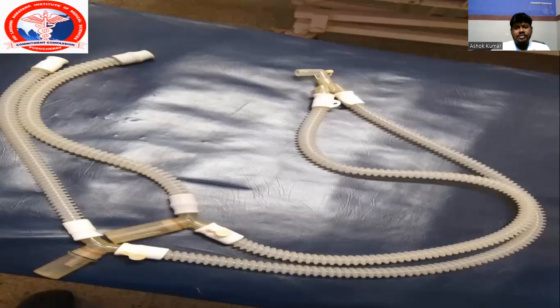And this is a circuit which consists of both an inspiration as well as an expiration tube, and it contains a Y piece which is connected to the patient. It is similar to the closed circuit used in Boyle's machine. So it has separate tubes for both inspiration as well as expiration, and it has a Y piece connected to the patient, and the machine end is connected to the ventilator.